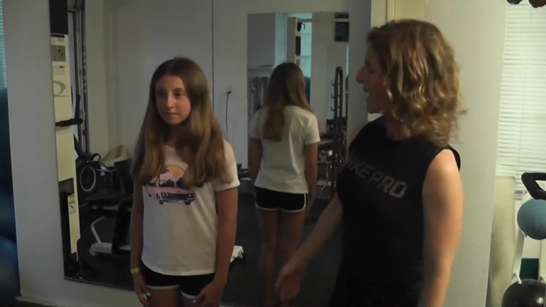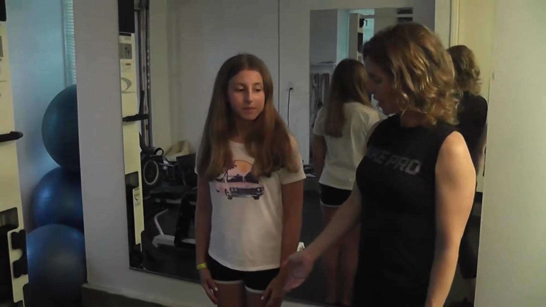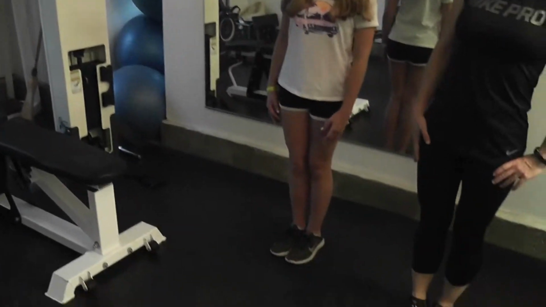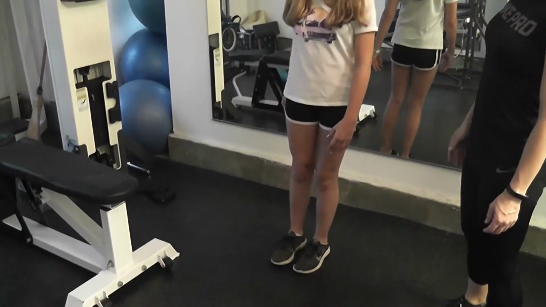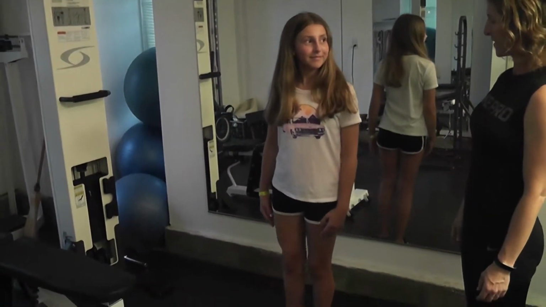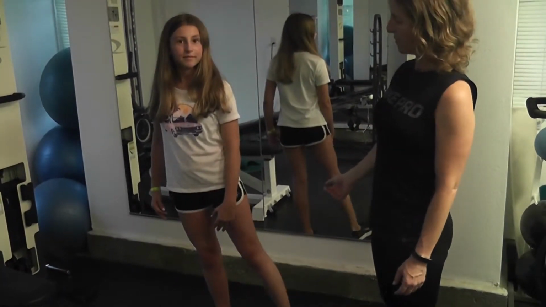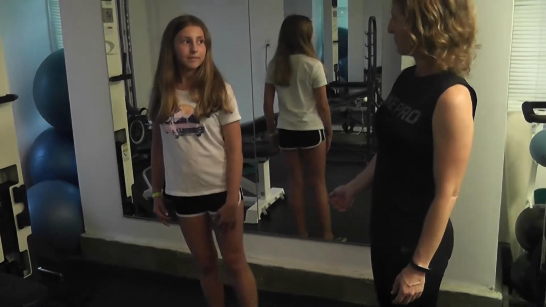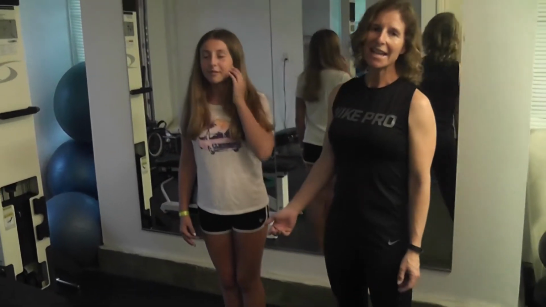Haley's going to show you abduction, the ABD. So all it is simply moving her leg straight outside and in, out and in. You've got to have balance too. And let's try a few on the other leg. So you can see that she's going away from the midline of her body. One more. Perfect.